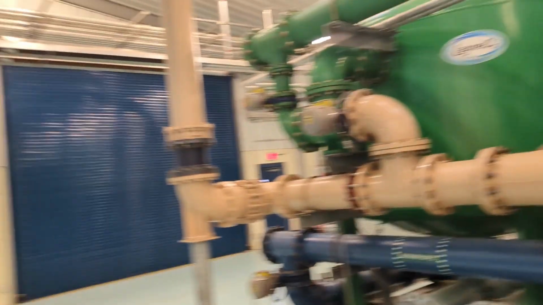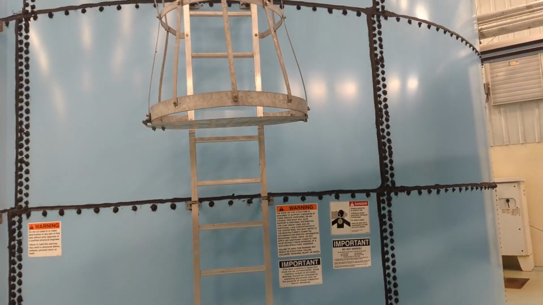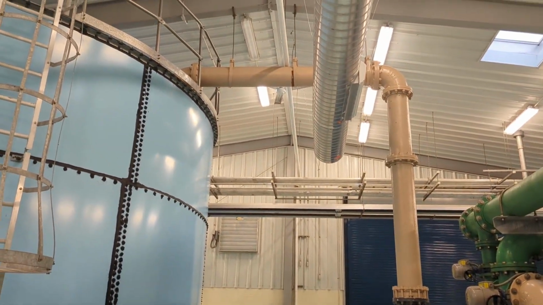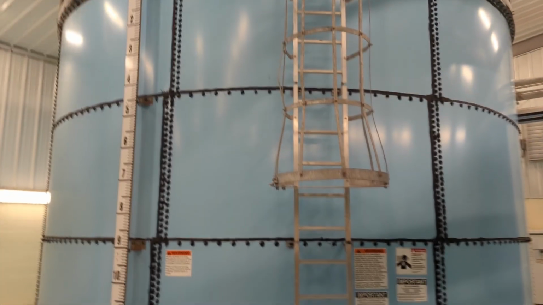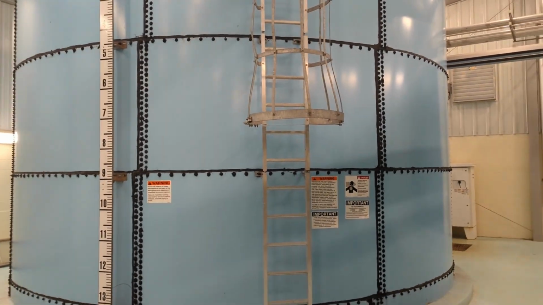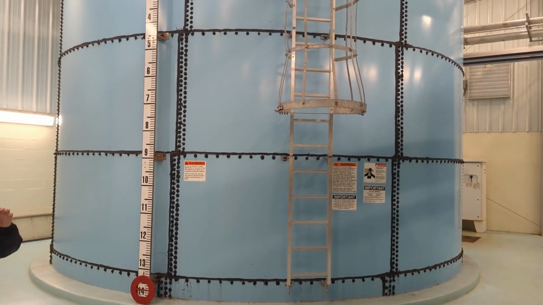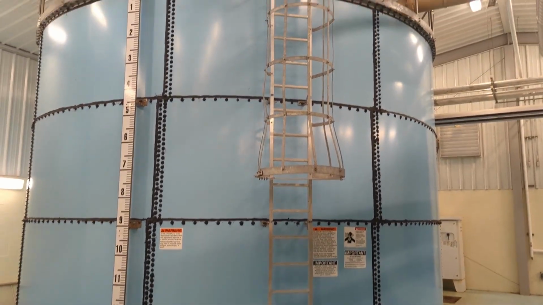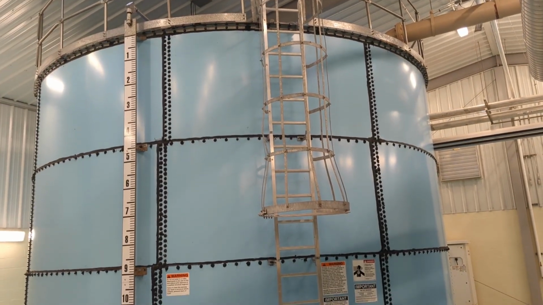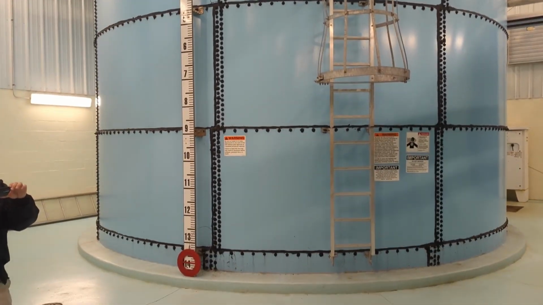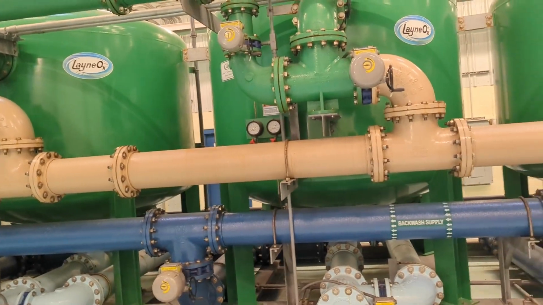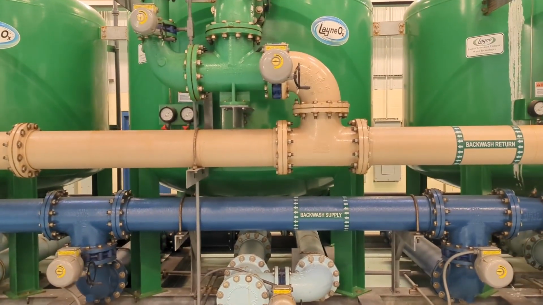Backwash tank. That's where it goes when you backwash. The backwash goes into this tank, and then you do more with it, right? Yep, and we slowly release it to the wastewater treatment plant. Excellent. So that's the filter. Water comes in, water goes out. They backwash them periodically.